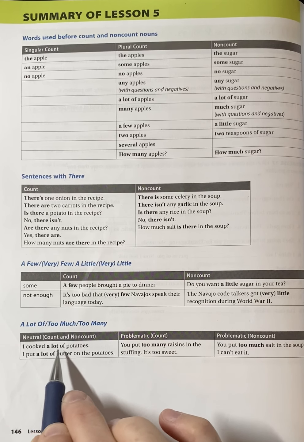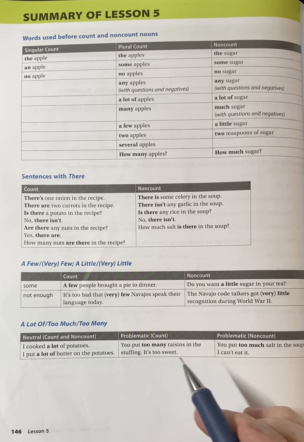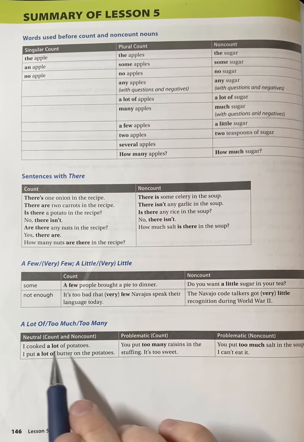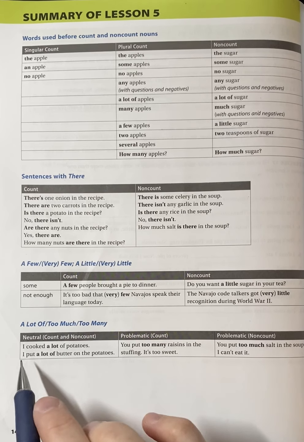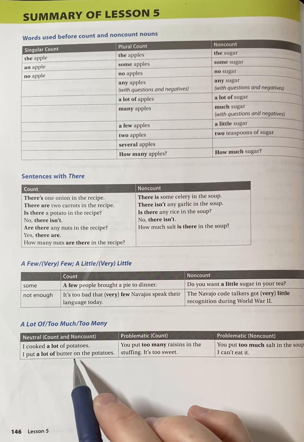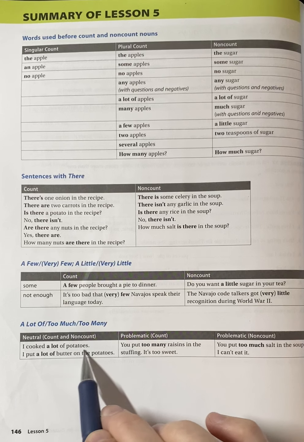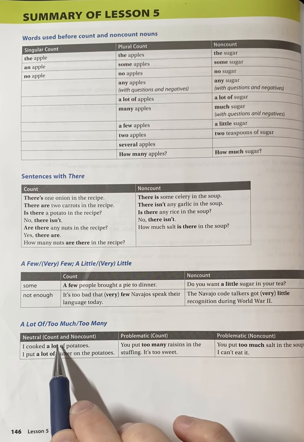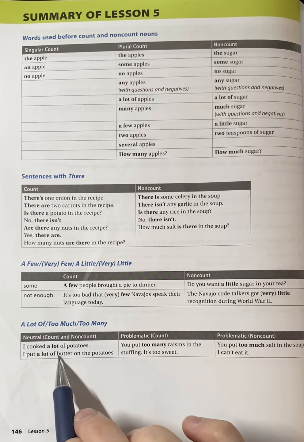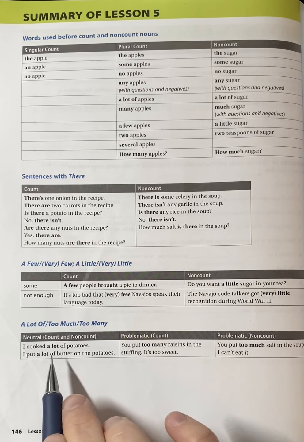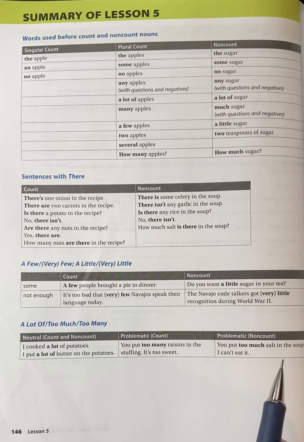I cooked a lot of potatoes. So that's not a problem. It's not good or bad. It's just a statement of fact. I cooked a lot of potatoes. I put a lot of butter on the potatoes. So notice here that potatoes is a counting noun, and we use a lot, and butter is a non-counting noun, and again we use a lot. We include the word of there, a lot of butter on the potatoes.